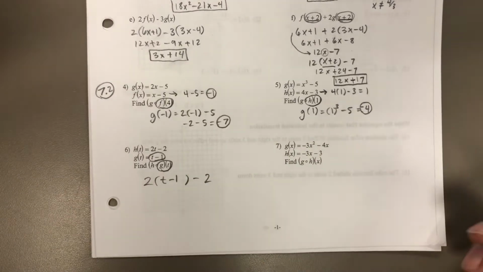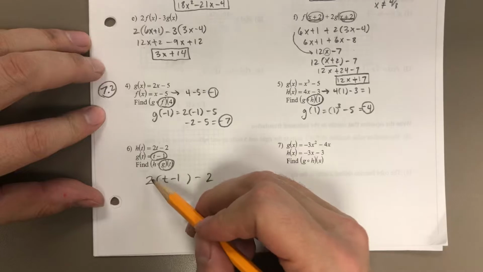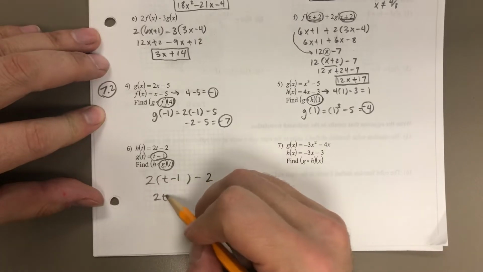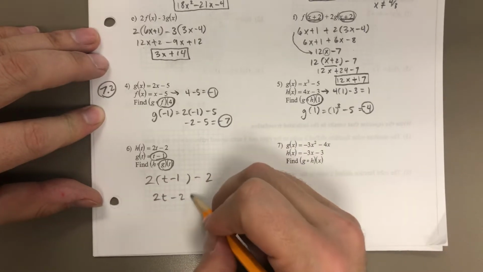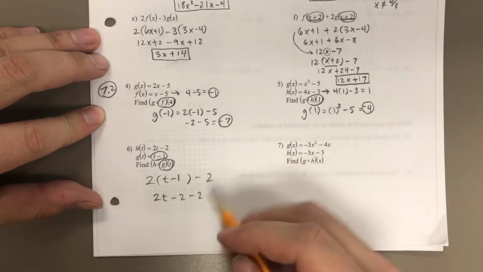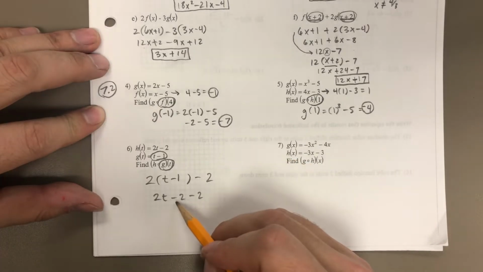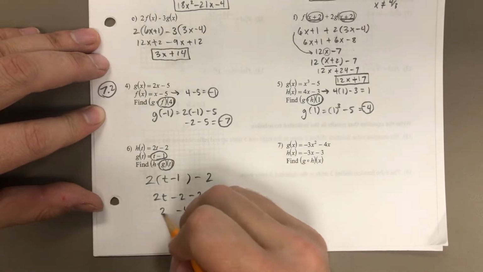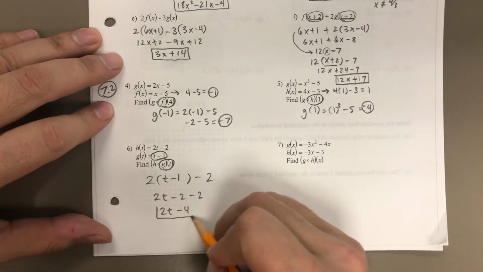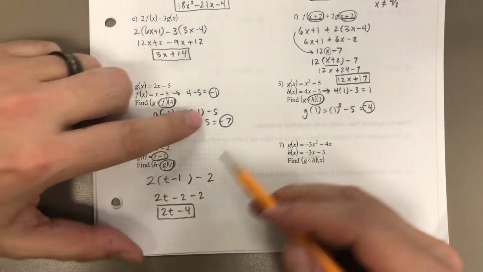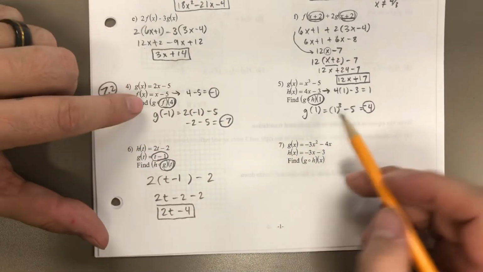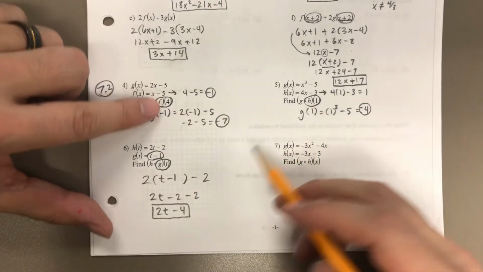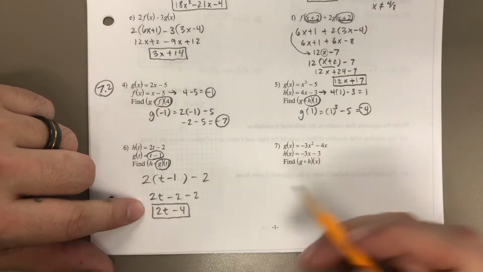Then, you do the whole distributing, combining like terms stuff. So let's see, 2 times t is 2t. 2 times negative 1 is negative 2. And then we still have that negative 2 that's left over. 2t and then minus 2 minus 2. Negative 2 and negative 2 makes a negative 4 when you add them together. So 2t minus 4 is our answer. And we're not going to get a nice little number like we did for number 4 and number 5 because we're not plugging in a number at the very end. We're leaving it in terms of t.